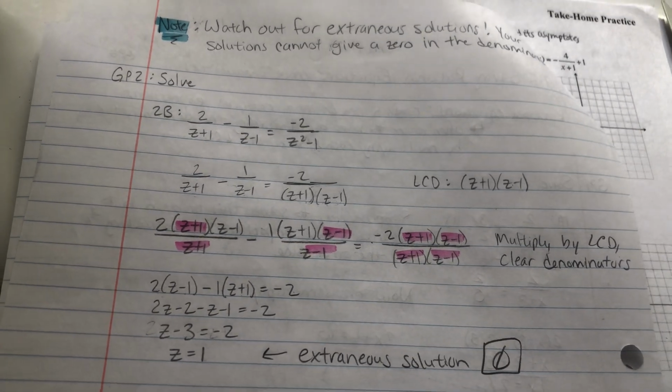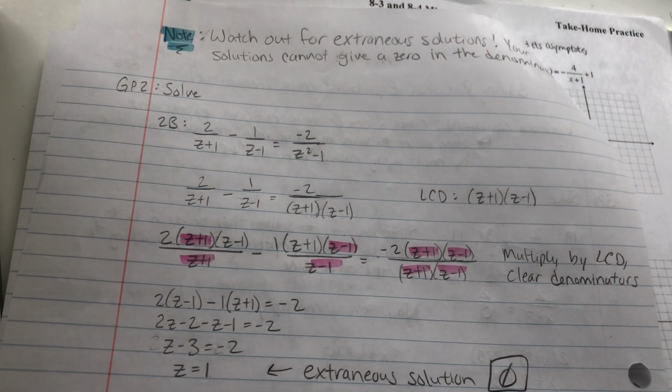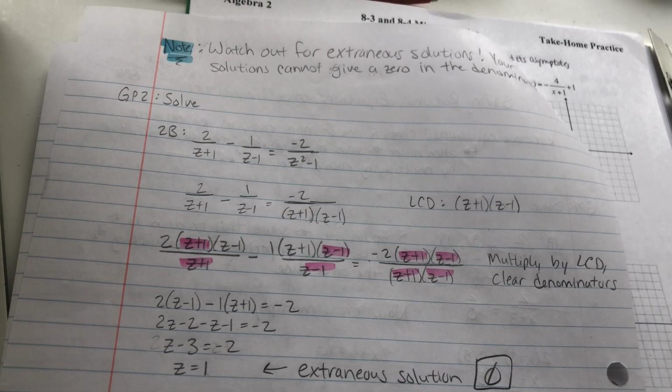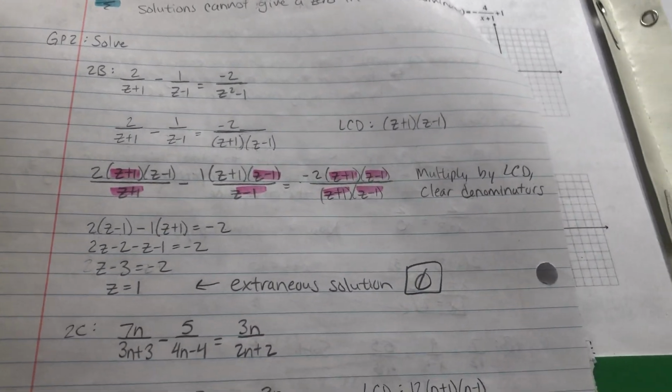We're going to do 2c next, which is going to work the same way, but we're not going to deal with extraneous solutions in this one, so we'll take a little step back.